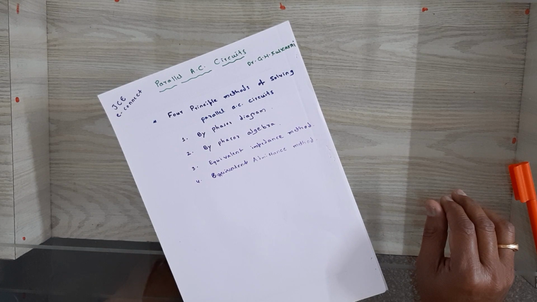Students will analyze the parallel AC circuit using phasor algebra.